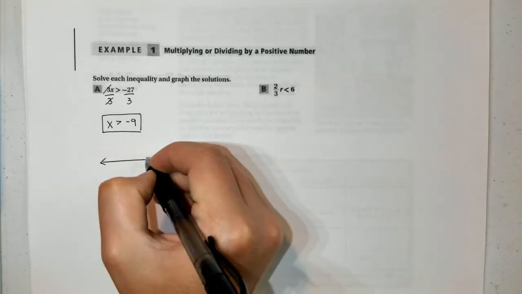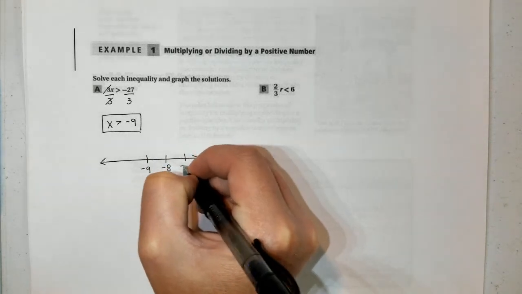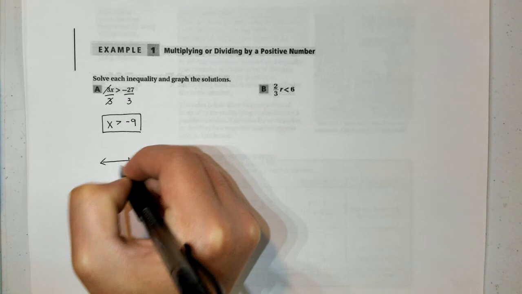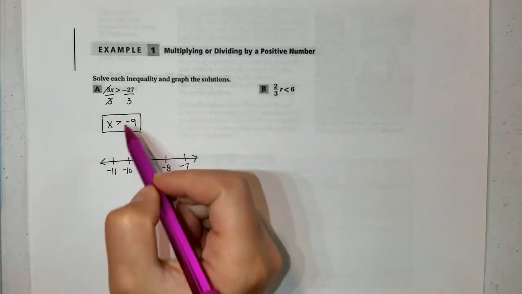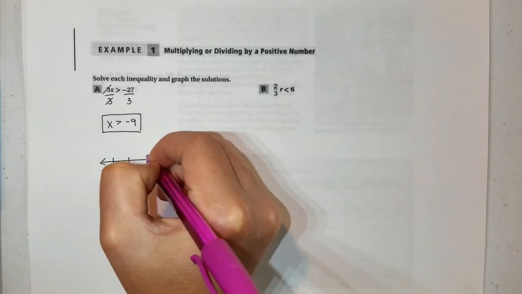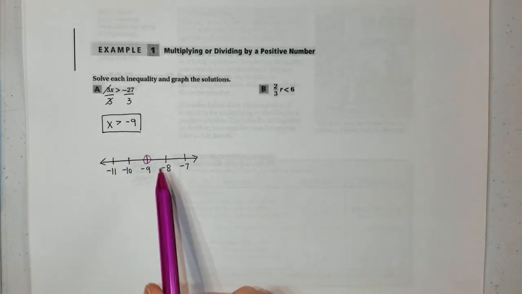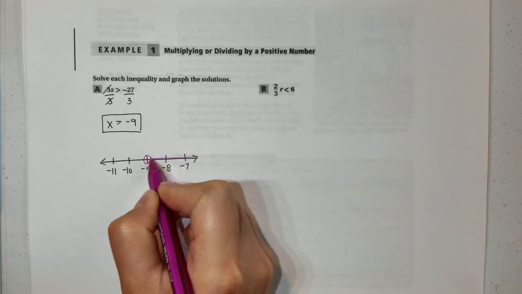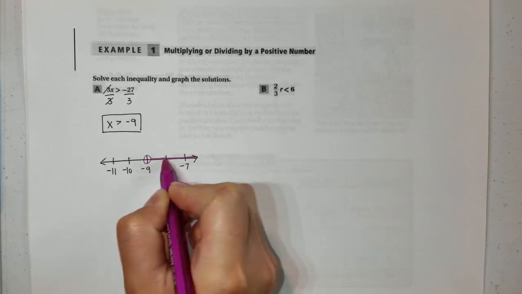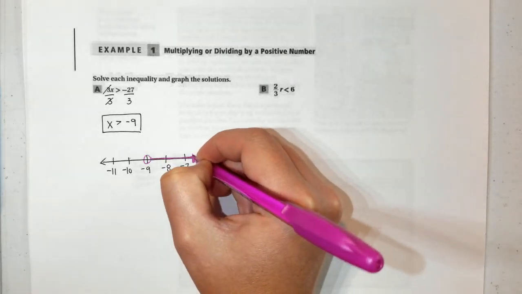On my number line, I'm going to have negative 9, negative 8, negative 7, negative 10, negative 11. So x is greater than negative 9. Greater than means I'm going to have an open dot at our important number, which is negative 9. Then x is greater than, so I need numbers bigger than negative 9, which is going to be to the right. So I'm shading to the right, and then I'm going to draw my arrow.